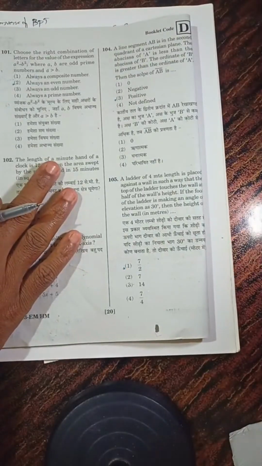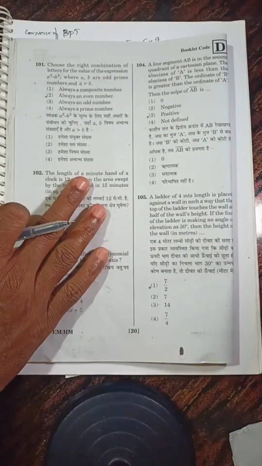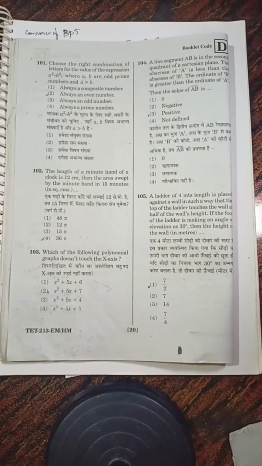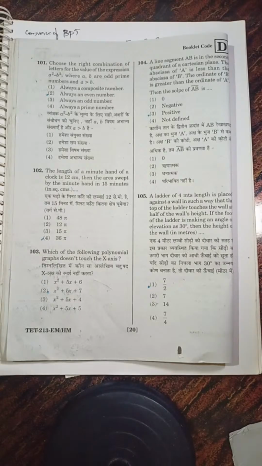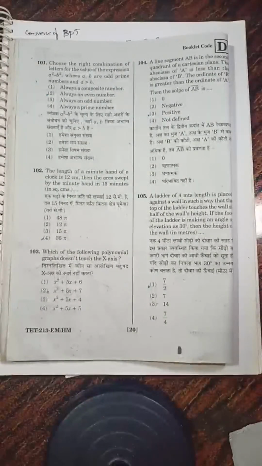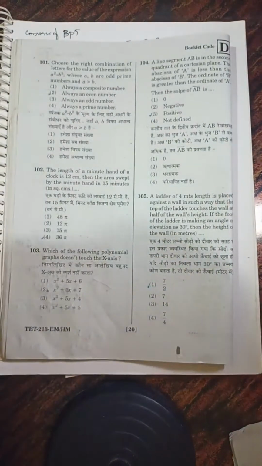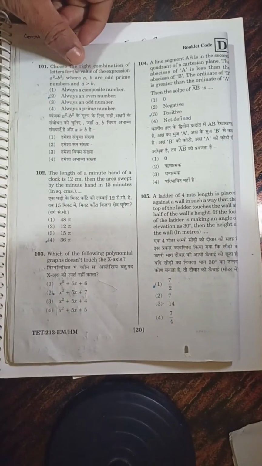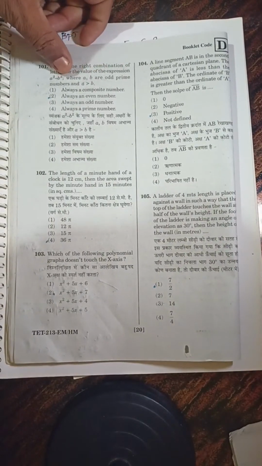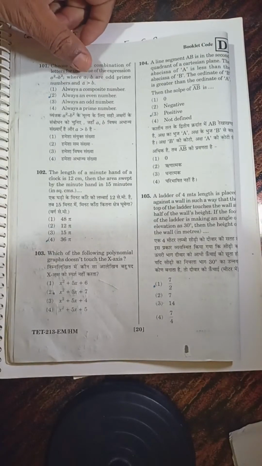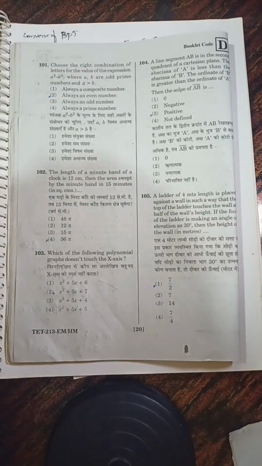Now see question number 101. Choose the right combination for the value of the expression a square minus b square, where a, b are odd prime numbers and a is greater than b.